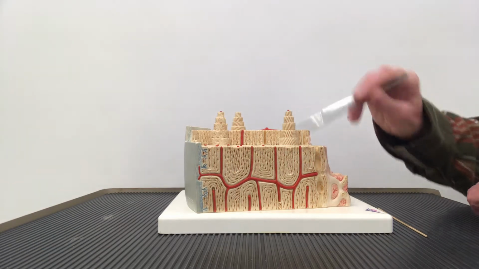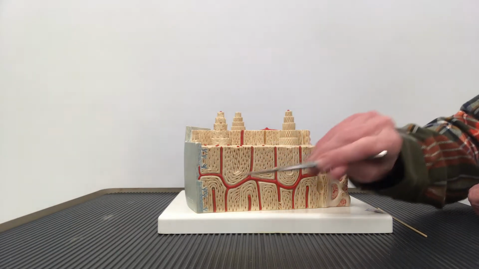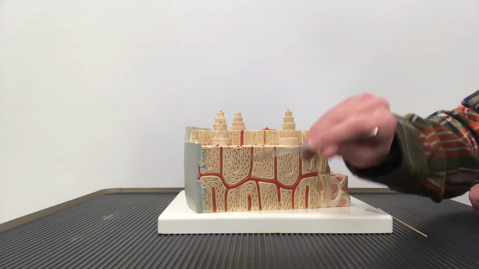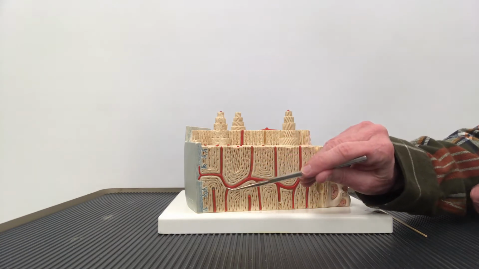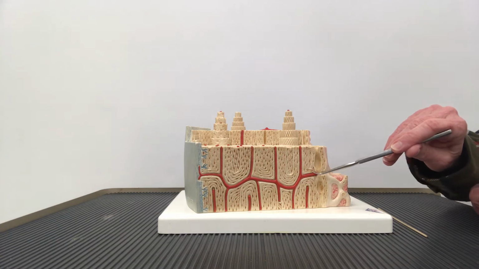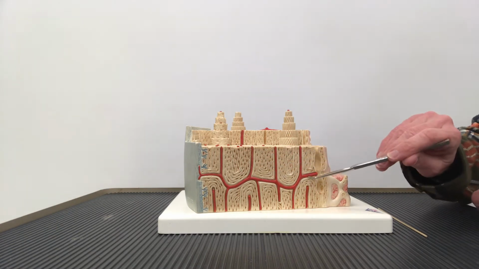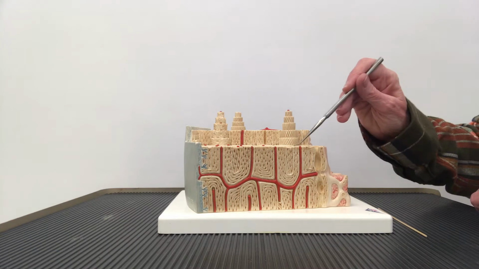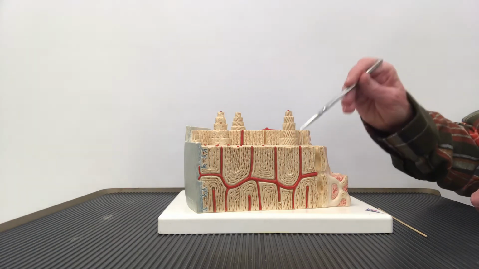The blood vessels that run through the central canal are going up in this model, and then perpendicular to those blood vessels of the central canal is the perforating canal, which will carry blood deeper to other deeper osteons, the ones that are farther away from the central canal.